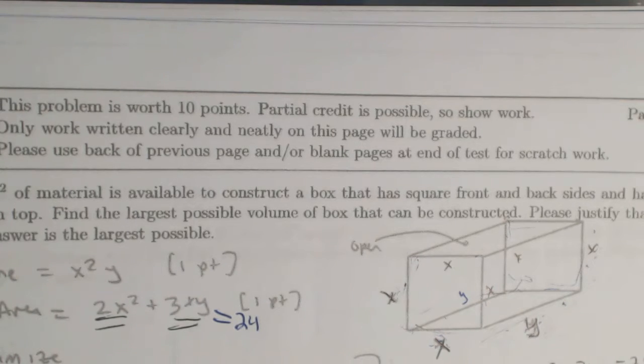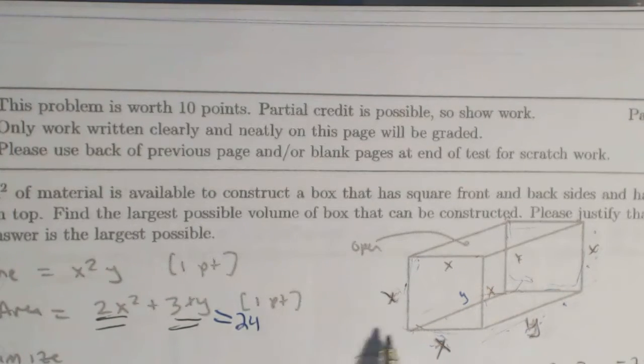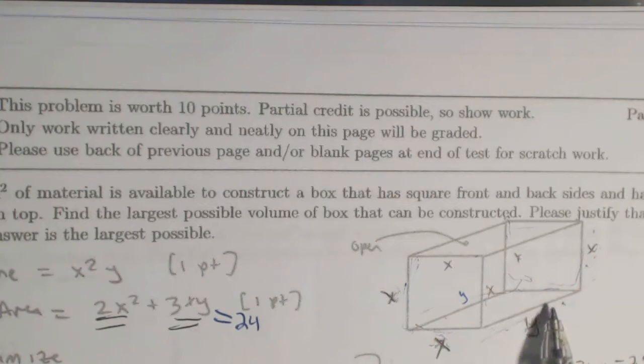Okay, so at that point, you can get your surface area. You've got a front and a back. They'd be x by x. That would be 2x squared for them. And then the other three sides, remember, open top, are all x by y.